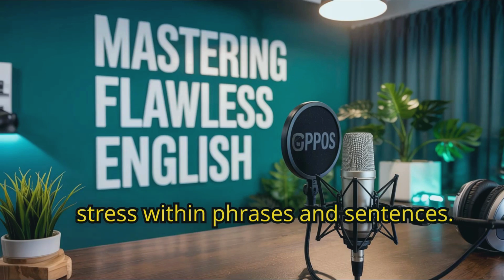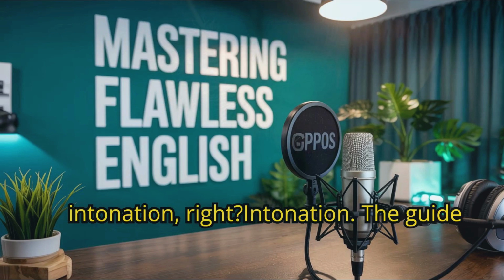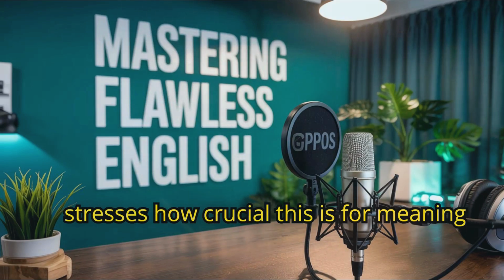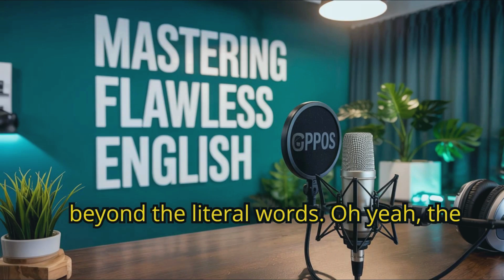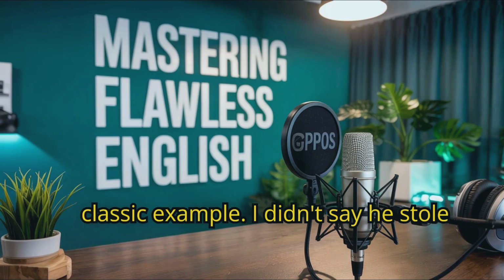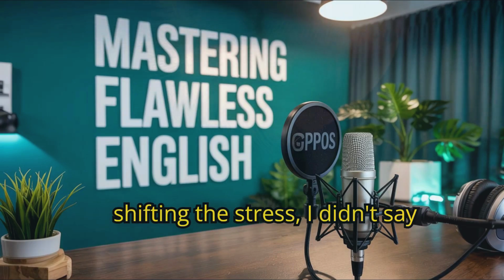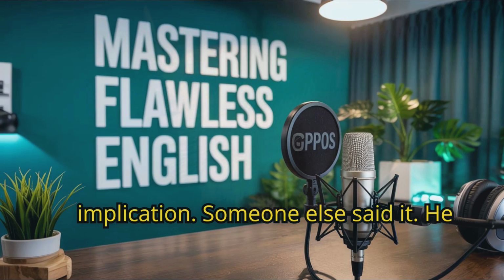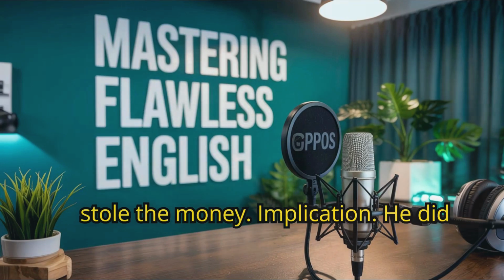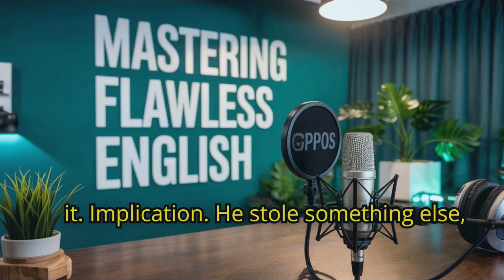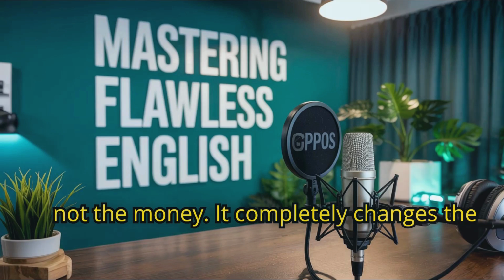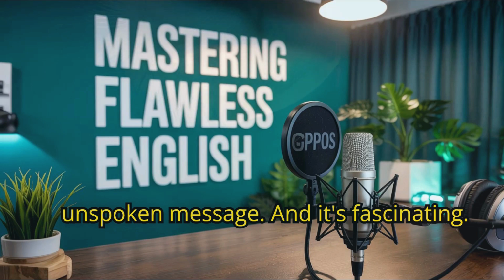So that's stress within phrases and sentences. What about the overall melody, the intonation? Right, intonation. The guide stresses how crucial this is for meaning beyond the literal words. Oh yeah, the classic example. I didn't say he stole the money. That one's perfect, just by shifting the stress. I didn't say. Implication: someone else said it. He stole the money. Implication: he did something else with it, maybe borrowed it. Implication: he stole something else, not the money. It completely changes the unspoken message. And it's fascinating.